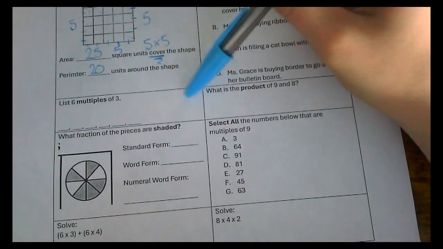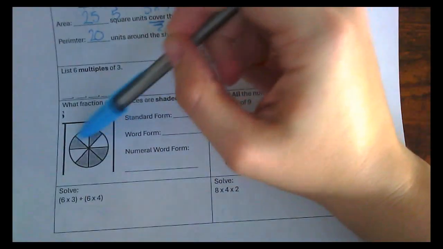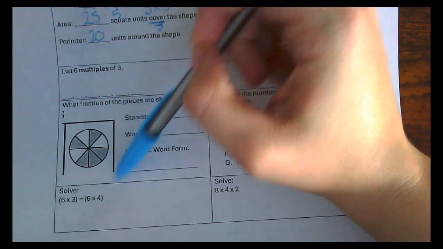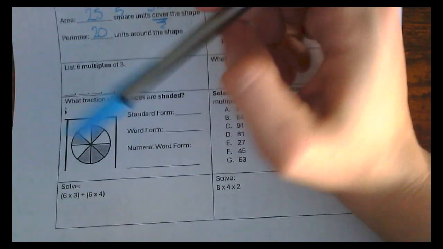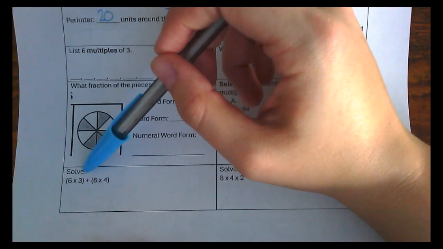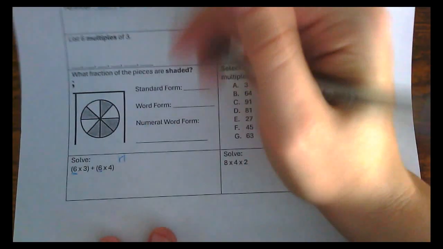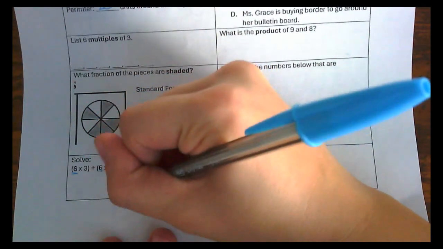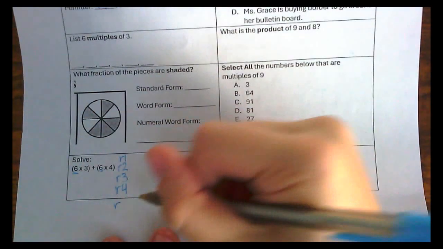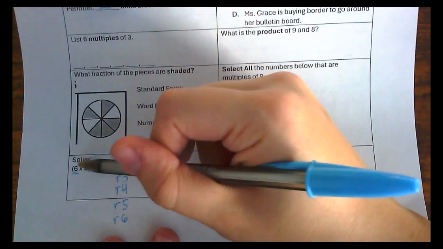I'm expecting you guys to know this. Remember, guys, label the unit fraction, add together the unit fractions, just like how we did on the Monday side, okay? 6 rows of 3 plus 6 rows of 4. Get those rows out, because remember, 6 is repeating, so we're going to keep the rows. Row 1, row 2, row 3, row 4. I'm going to extend it a little bit. Row 5, row 6.